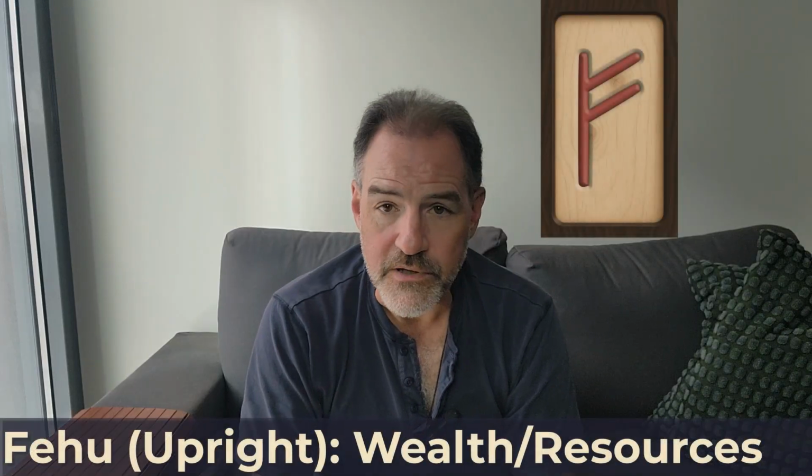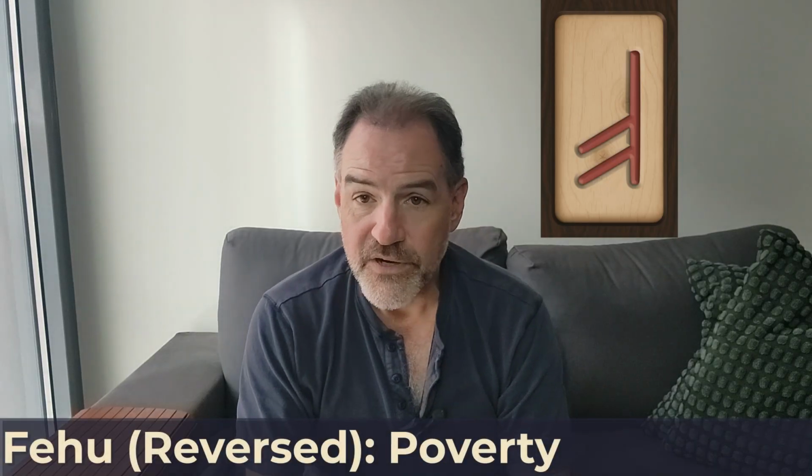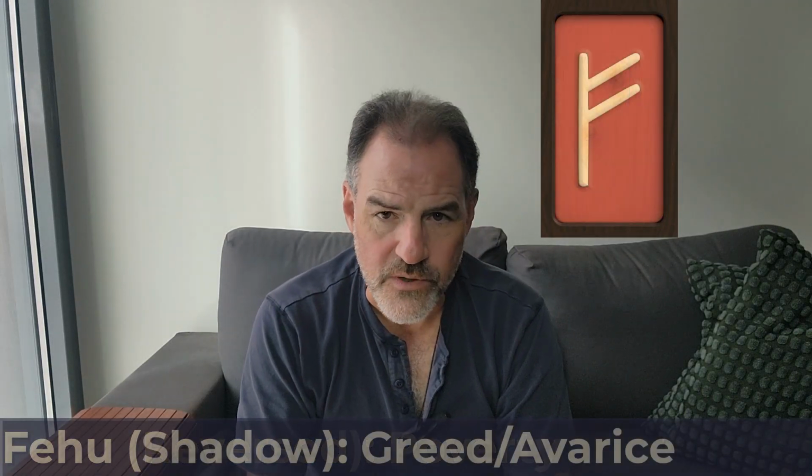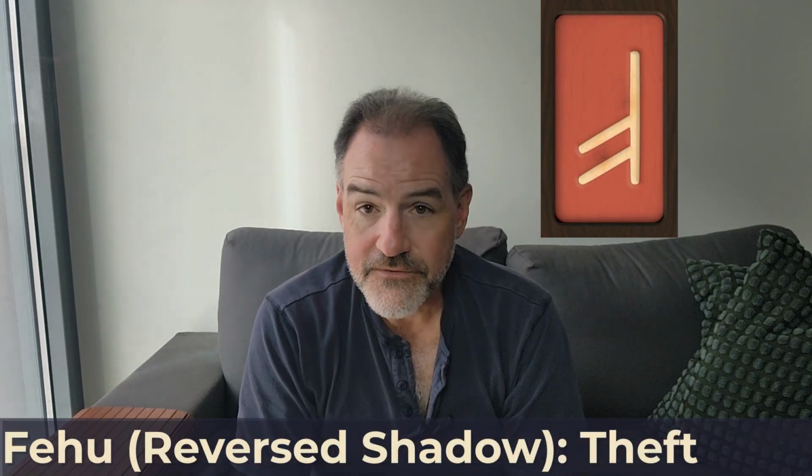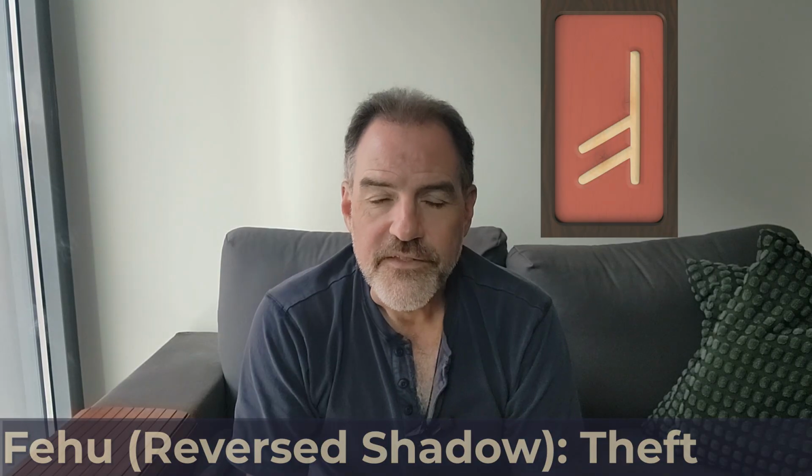Similarly, Fehu can be simply described as wealth, upright, or poverty, reversed. But its shadow, upright, indicates greed, avarice, or hoarding. And the shadow reverse? That gives us theft or embezzlement. This offers a much deeper and more evocative form of opposition than simple lack. When a card lands with the shadow meaning, it forces your story to address the most uncomfortable, destructive truth of that specific point in the journey. And that, my friends, is where transformative stories are born.